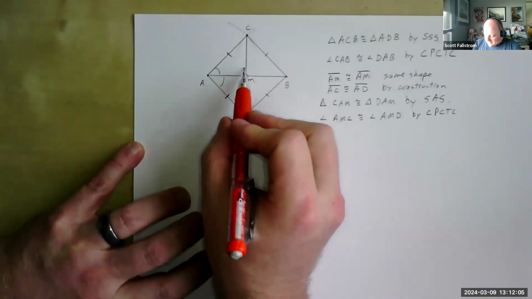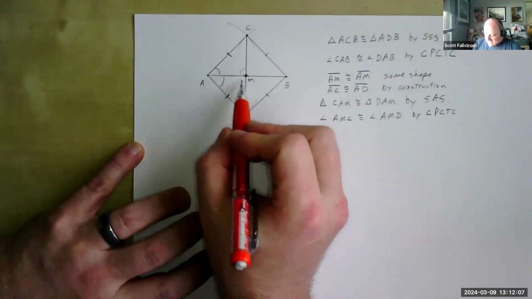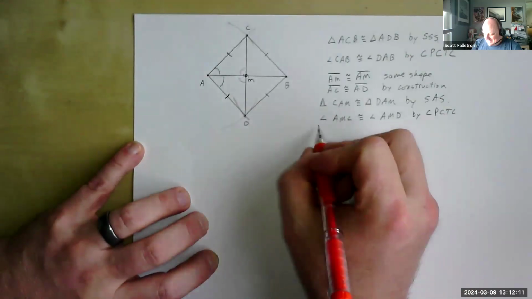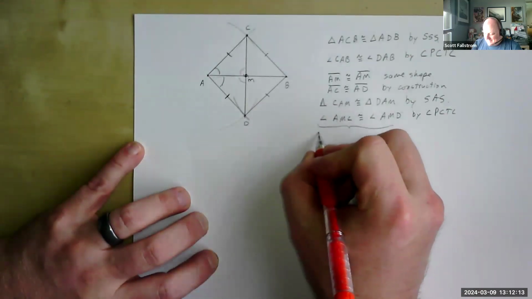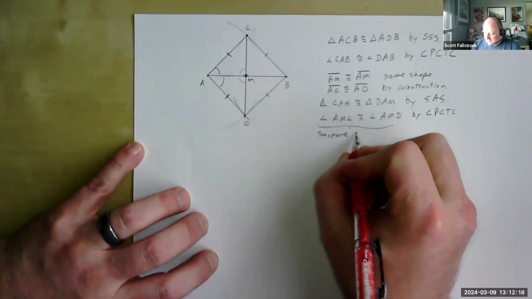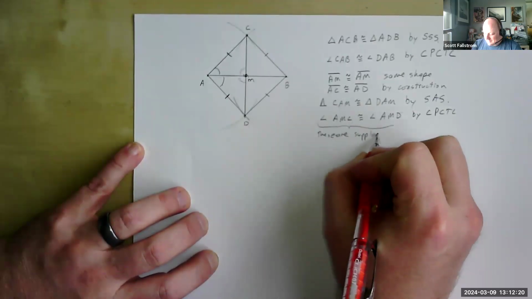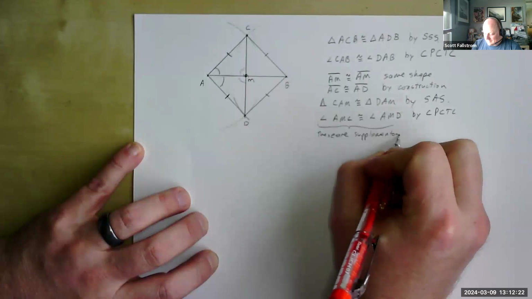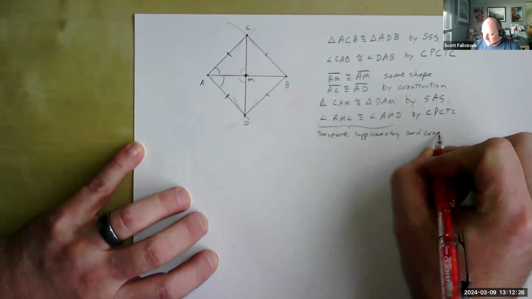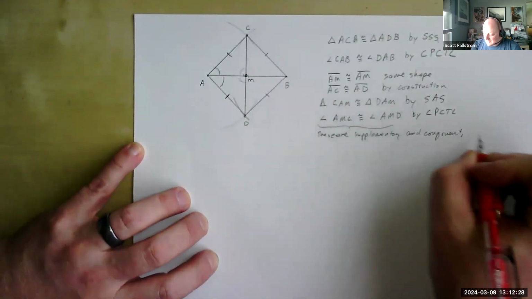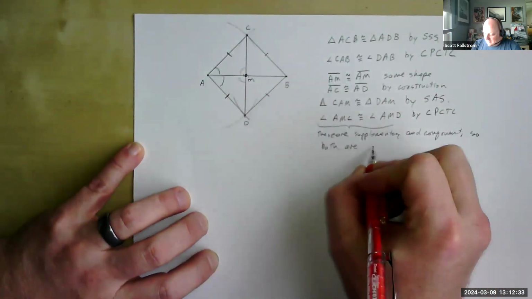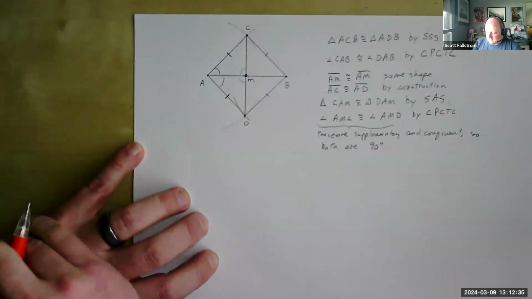So now I know this angle is the same as that angle, but I know something else. These are supplementary. And we know they're congruent. So both are 90 degrees.